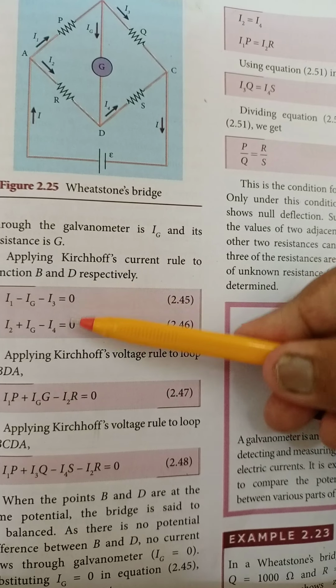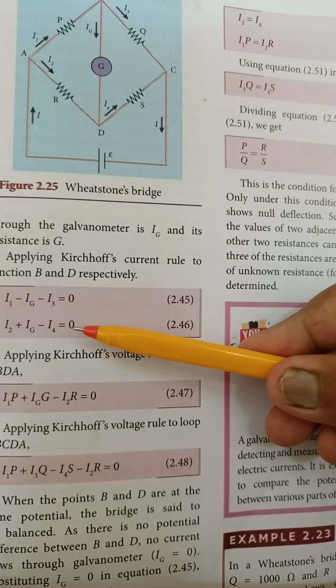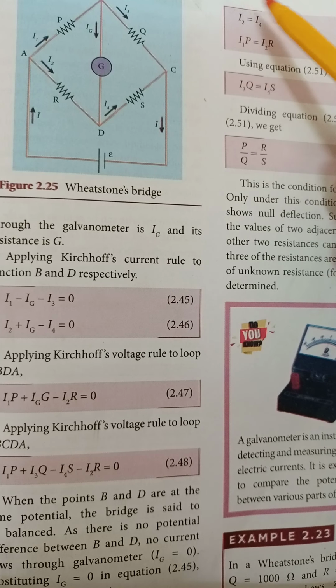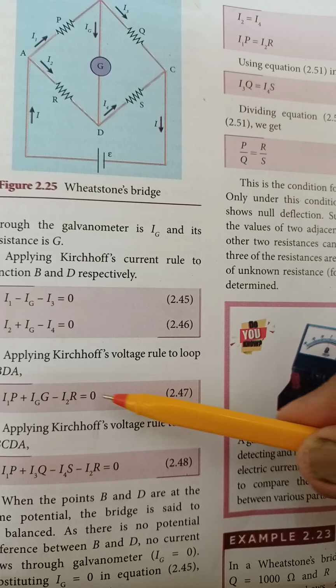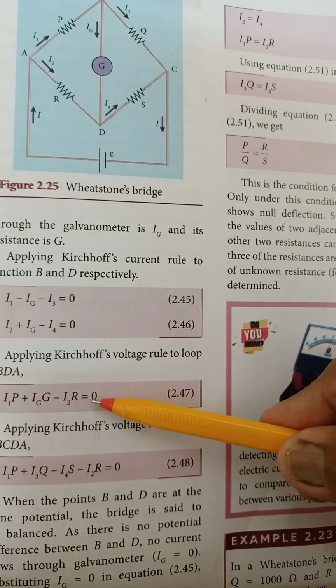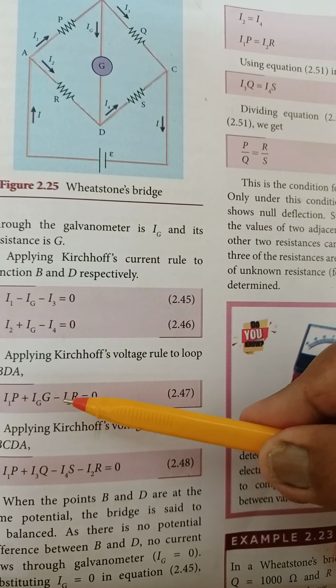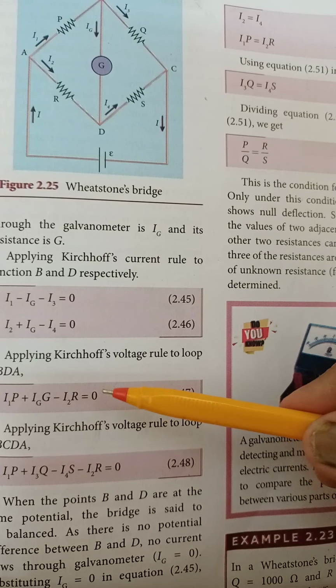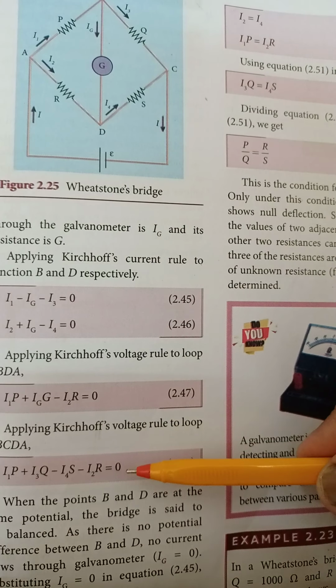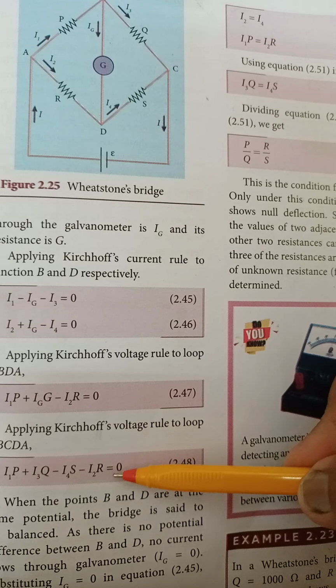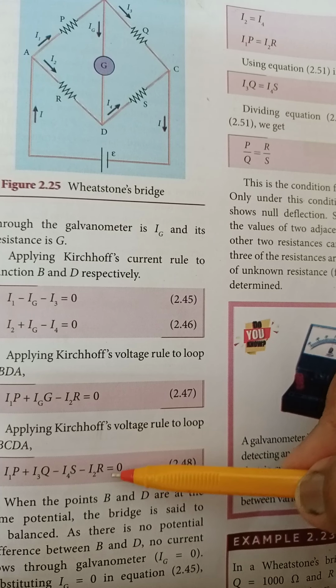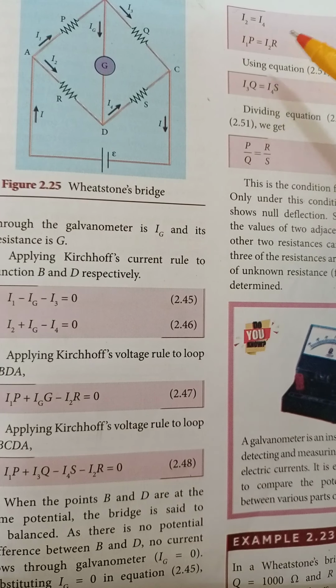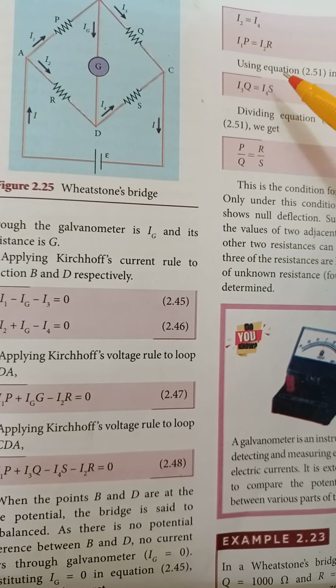So after applying Ig equal to 0, you get I1 is equal to I3 and I2 is equal to I4. Now apply Ig equal to 0 to the loop equation. You will get I1P minus I2R is equal to 0, or I1P is equal to I2R. Similarly, applying Ig equal to 0 in the other equation and substituting I1P equal to I2R, finally you will get I3Q is equal to I4S.